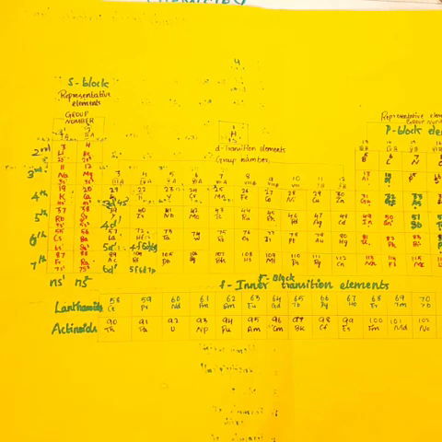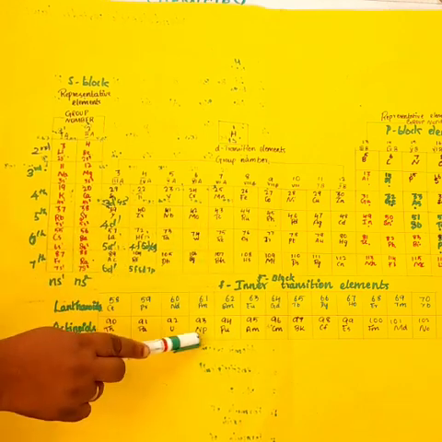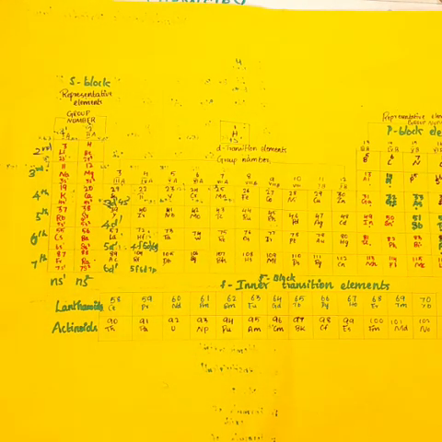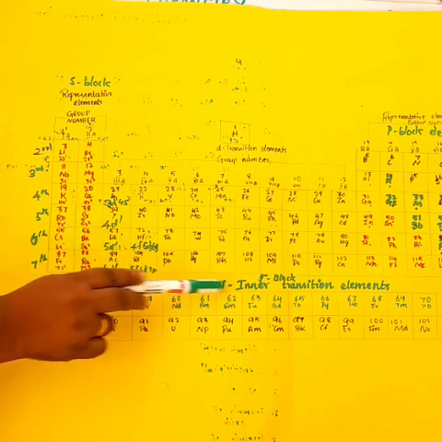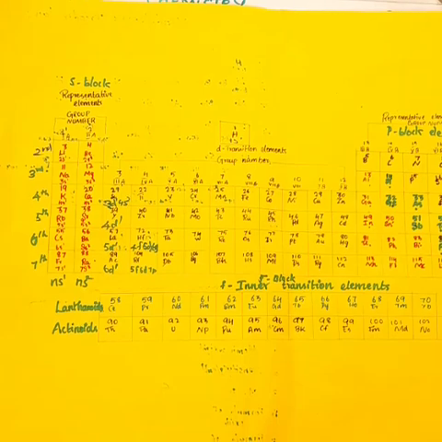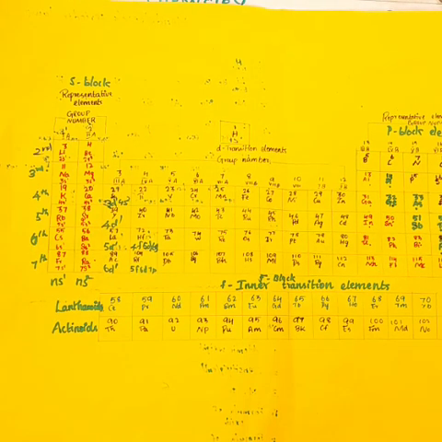Understood? These two series are placed separately at the bottom of the modern periodic table. What are the two series? The lanthanides and the actinides. They are placed at the bottom of the modern periodic table. These are the variations of electronic configuration along the periods. I hope all of you understood that.